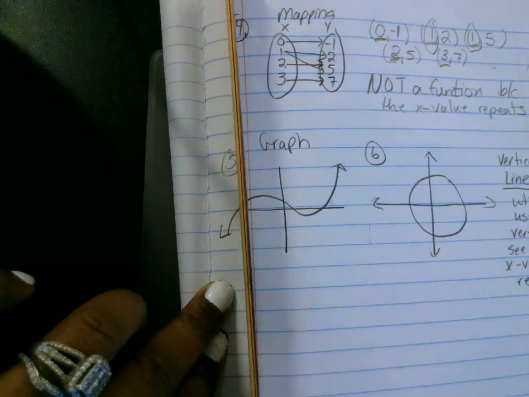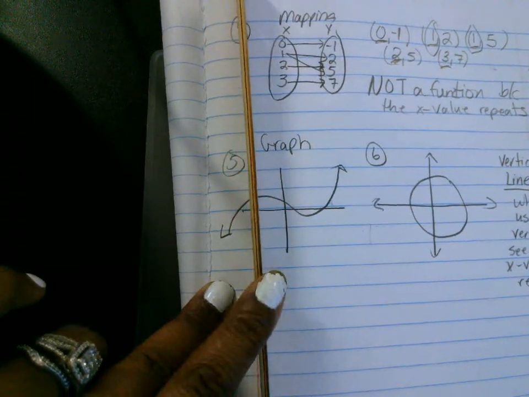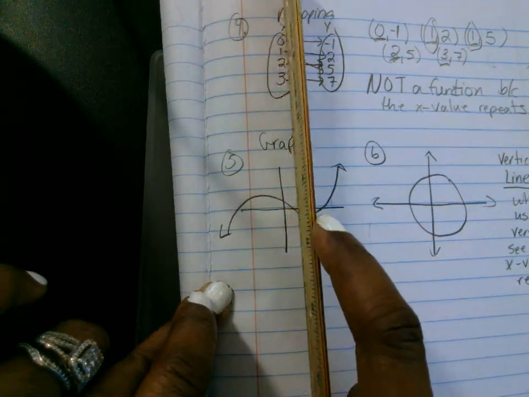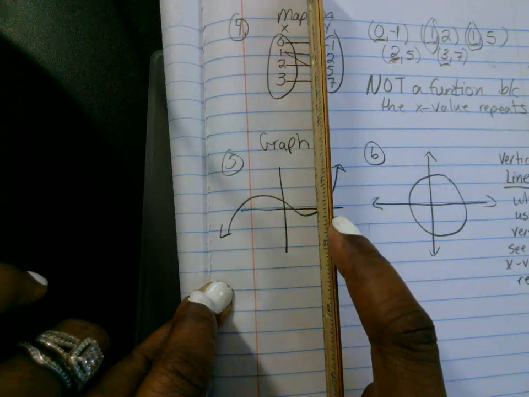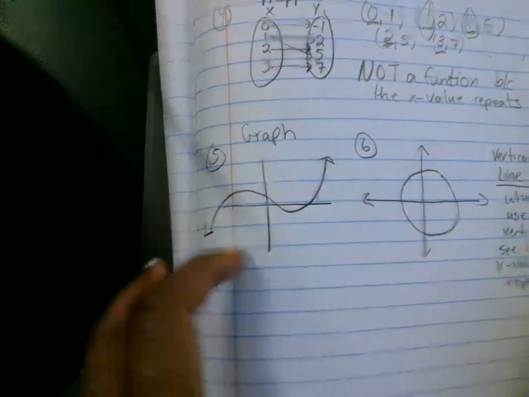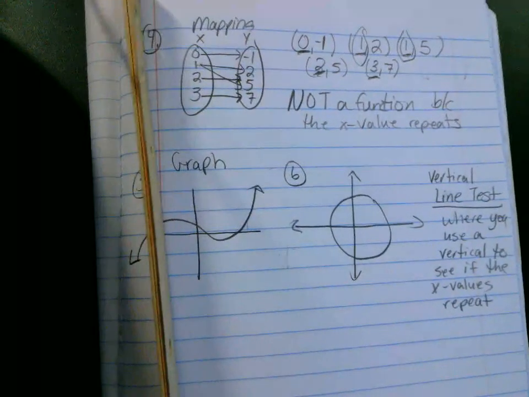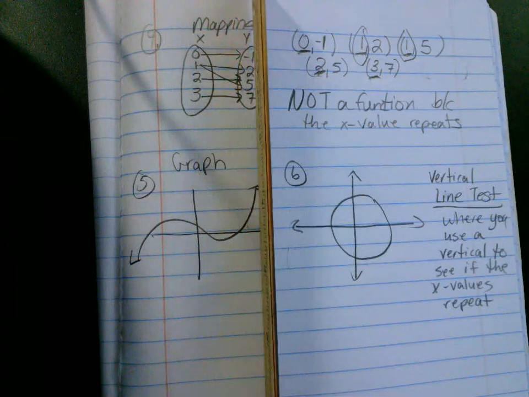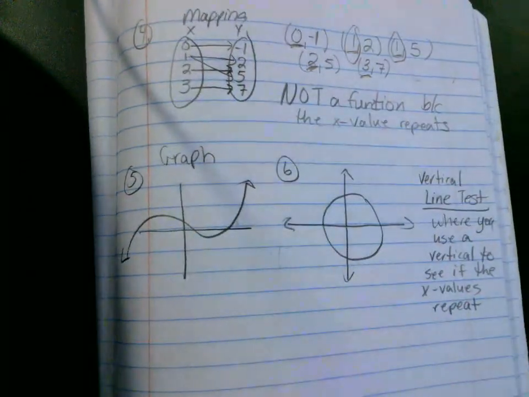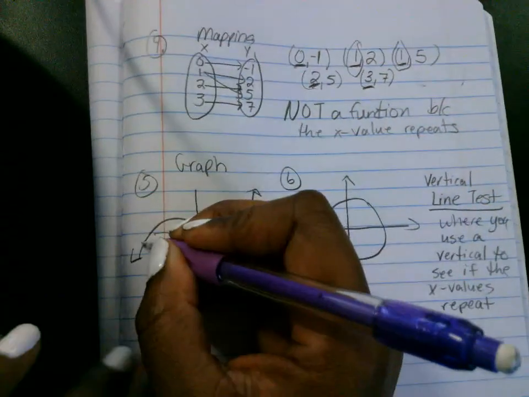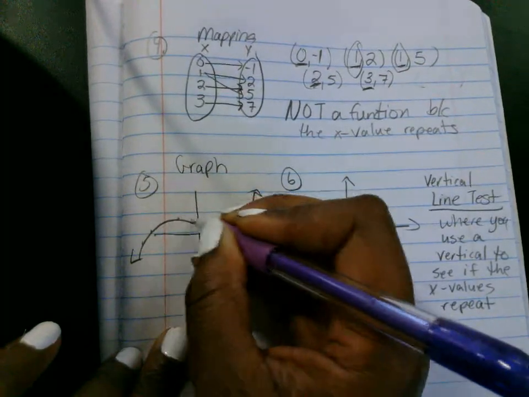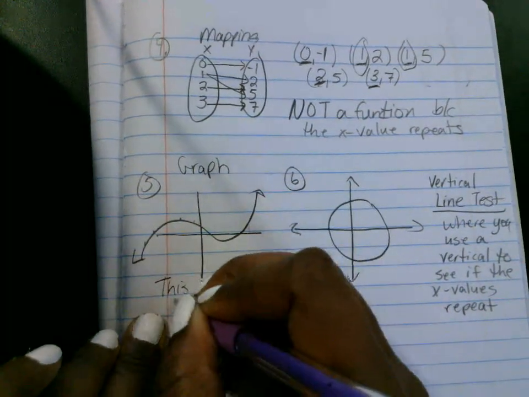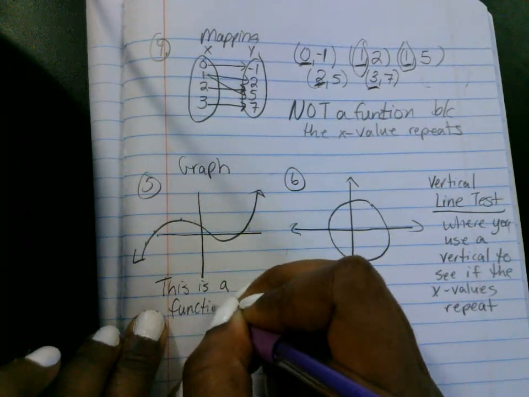So far, the graph is only going through the line in one location right here. Now right here, do you see? Yes. Since my vertical line is only touching the graph in one location as I'm moving it across, this one is a function. None of these x values on this line repeat. So this is a function. It passes the vertical line test.